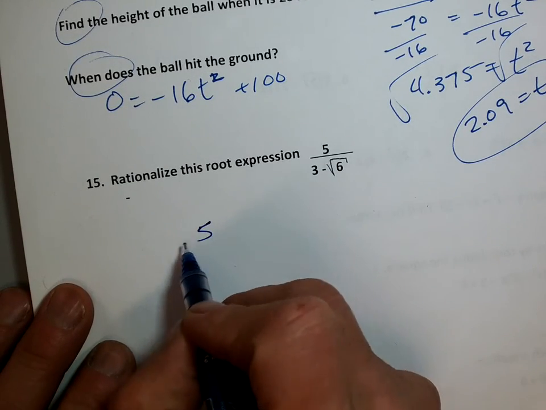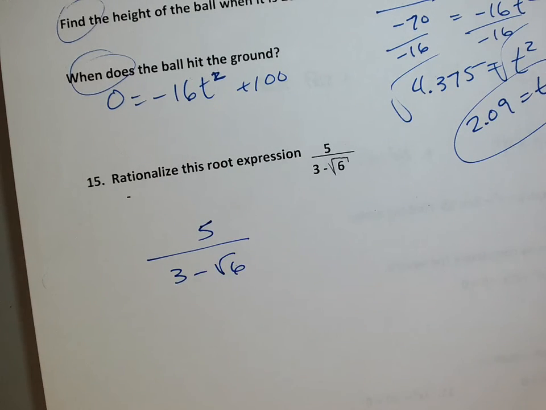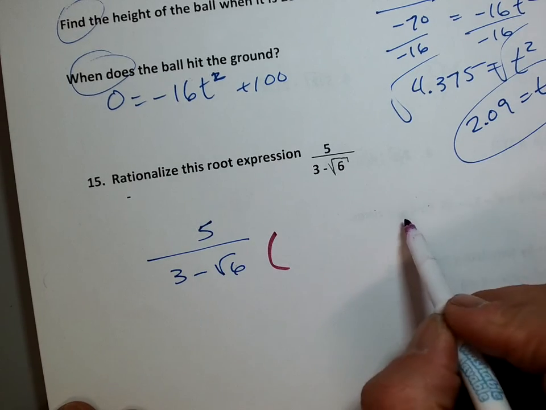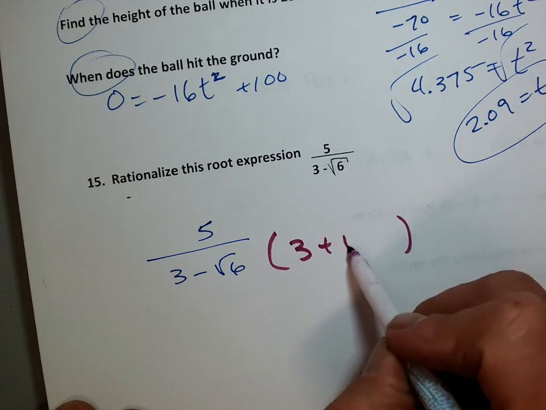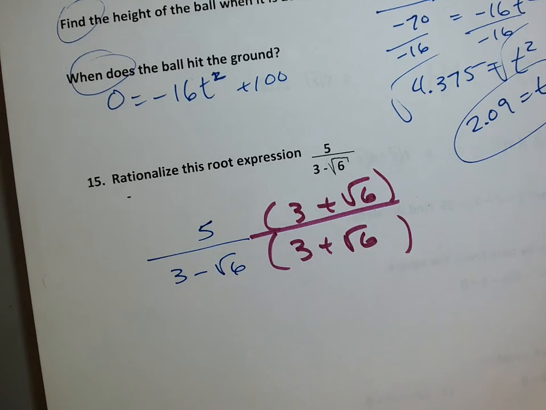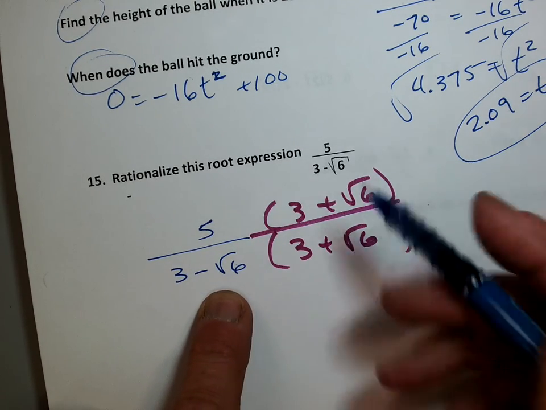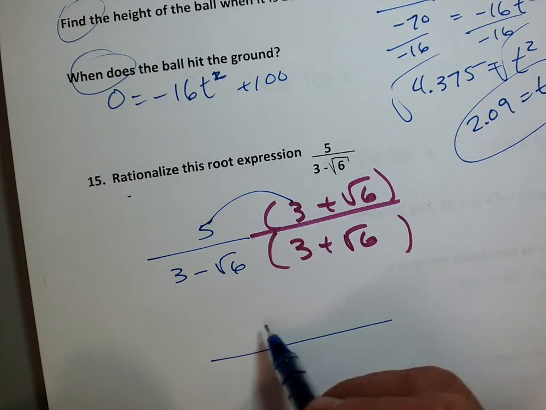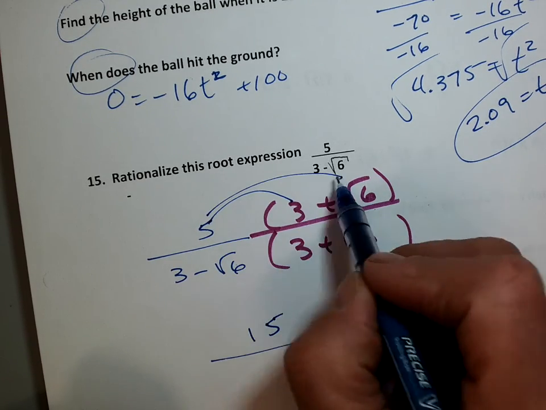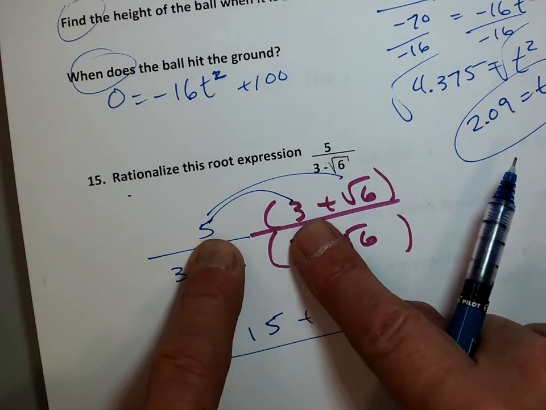Rationalize. What am I going to do? Conjugate. Good word, yeah. So let's multiply this by 3 plus square root of 6. 3 plus the square root of 6, okay? It's the opposite of that. Okay, 15 plus 5 square root of 6, okay? 15 plus 5 square root of 6.